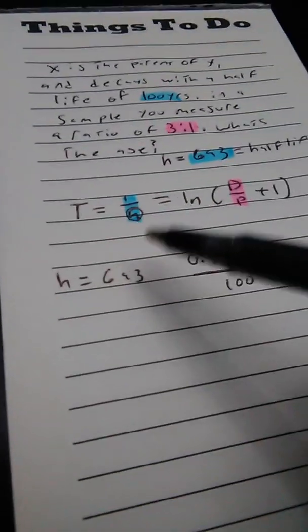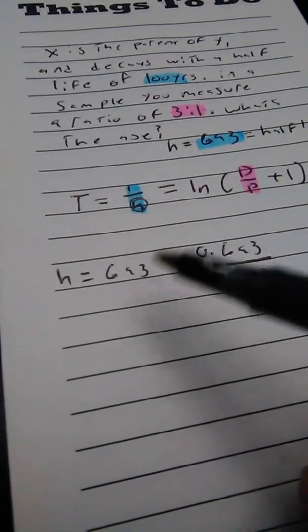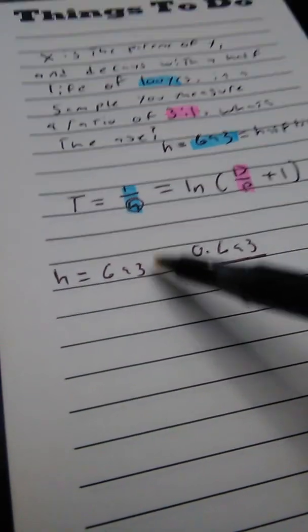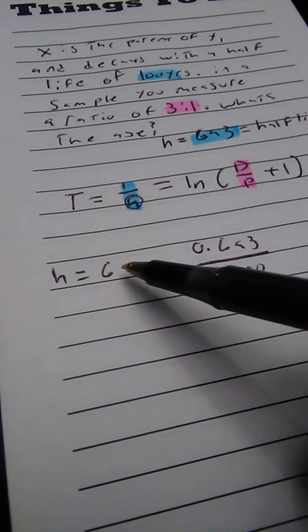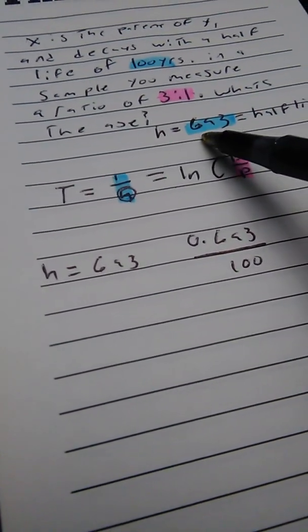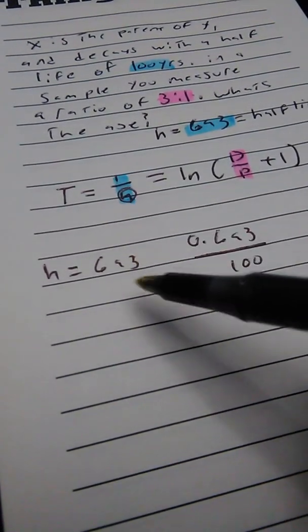So first we're going to start by getting this, which is the half-life. It says that the half-life is 693 and the amount of years that it takes to decay is 100. Every time you get the half-life, the number that says this is its half-life, you're going to put a 0 and the point in front of it.